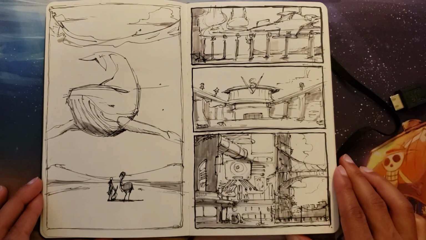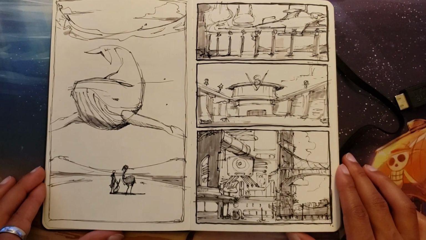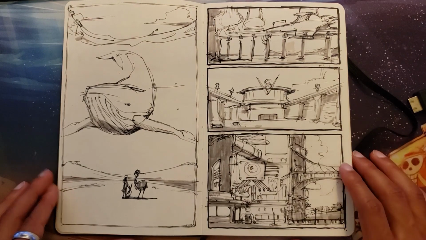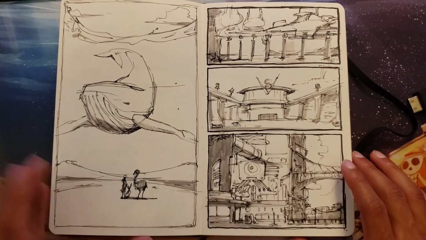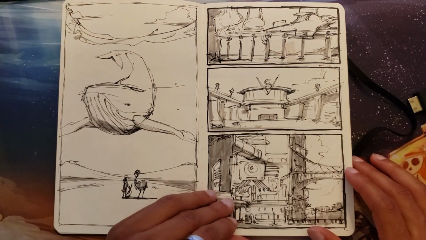And so a tip for you guys when you're coming up with composition is that you should find pictures and study specific things in a picture. So for this picture specifically, I studied how to represent scale really well.